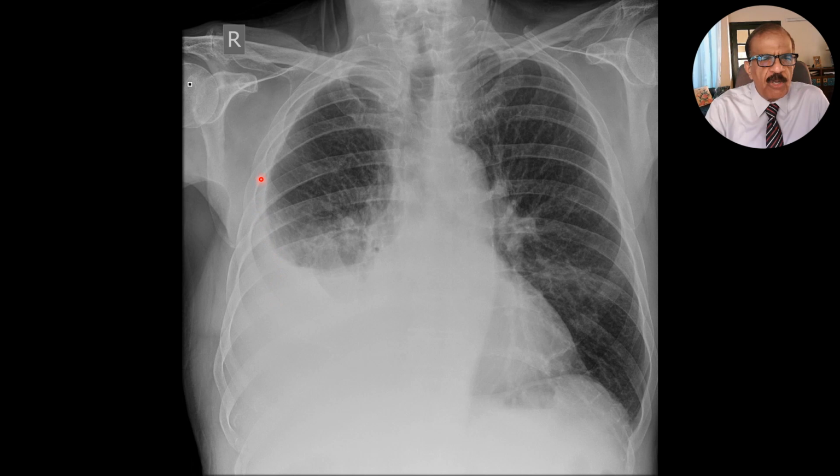And the upper border is classical curvilinear. See, follow this cursor. This is the classical curvilinear line, and this is called the meniscus sign. And it is usually curved. Both sides are higher up, and then the middle is the dependent part. This is more important. So I think this type of opacity is very suggestive of pleural effusion.